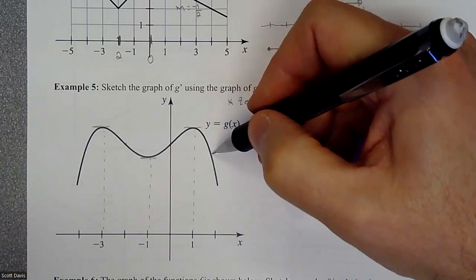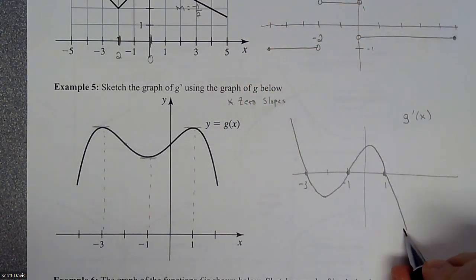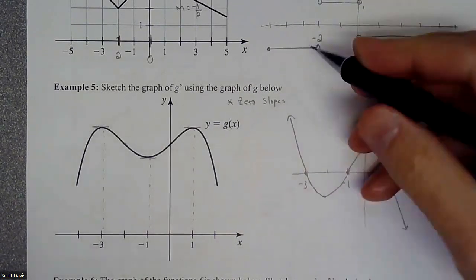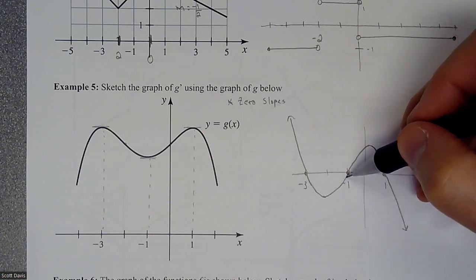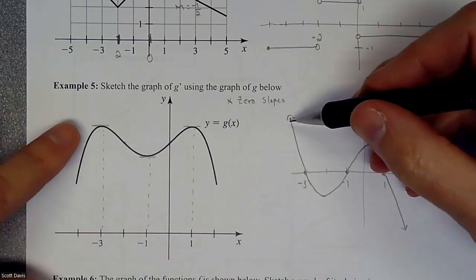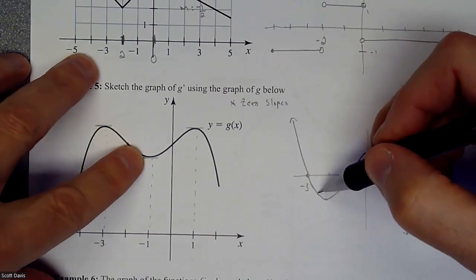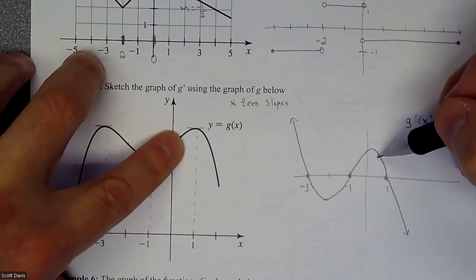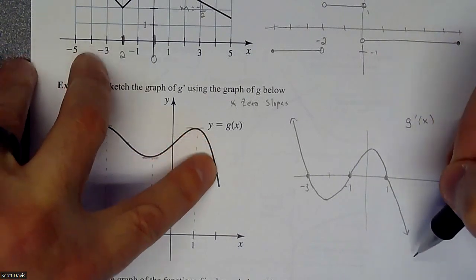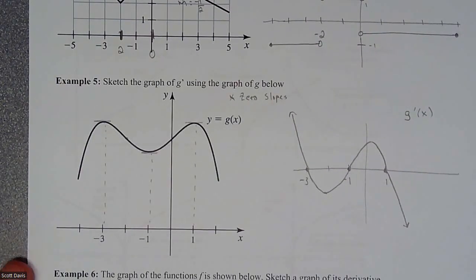And then what happens with the rest of the slopes after that? They are nothing but negative slopes. So we have positive slopes till we hit a slope of 0, negative slopes till we hit a slope of 0, and then positive slopes, slope of 0, and then negative slopes. And it gets steeper and steeper and steeper as we go from there.